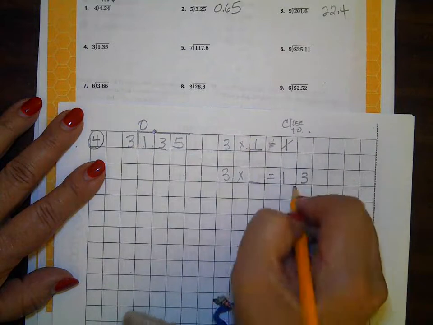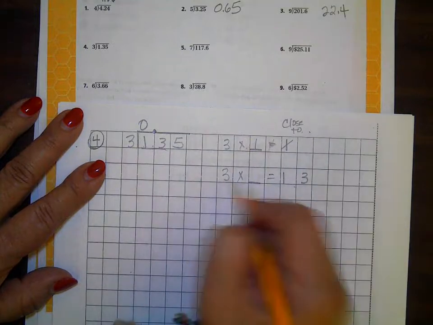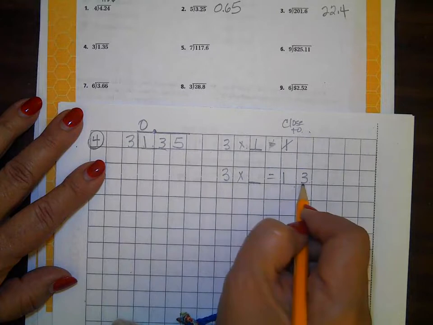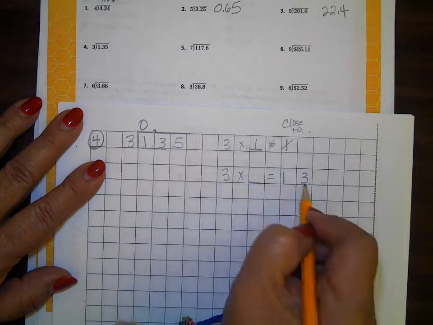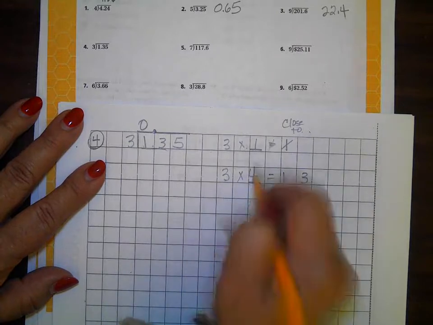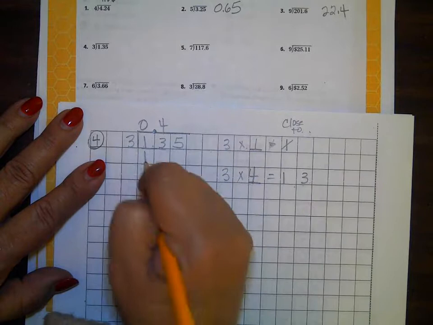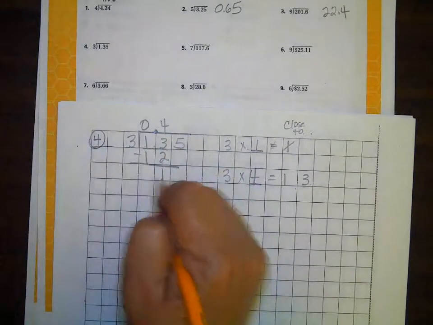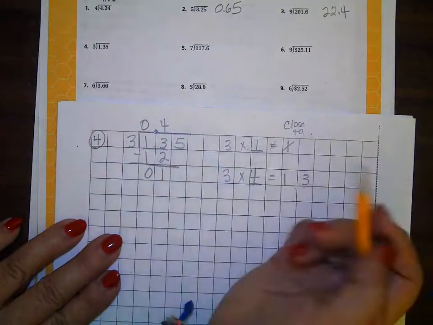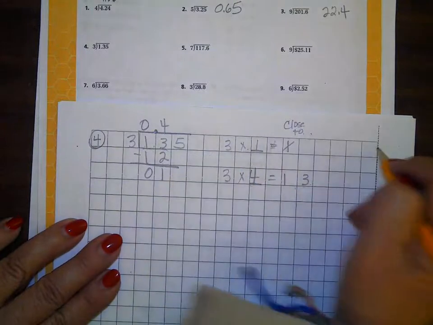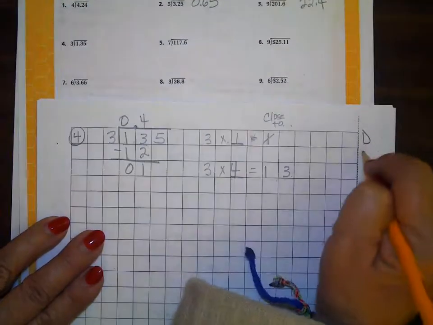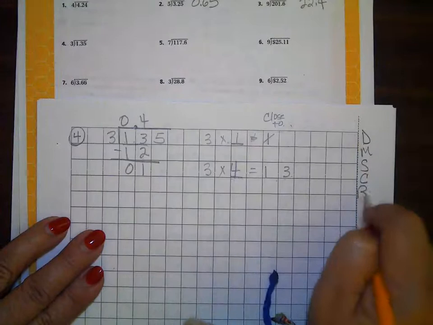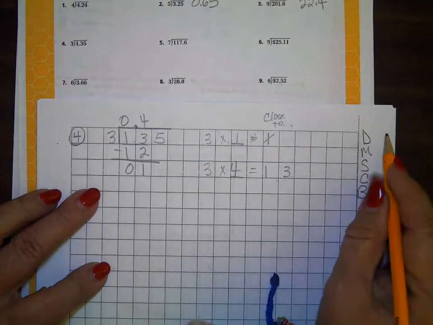It's close to 13. Well, 3 times 2 is 6. I can keep going. 3 times 3 is 9. I can keep going. 3 times 4 is 12. Very good. So that makes it 12. 3 minus 2 is 1. 1 minus 1 is 0. And I'm going to go ahead and write my divide, multiply, subtract, check, bring down, repeat.